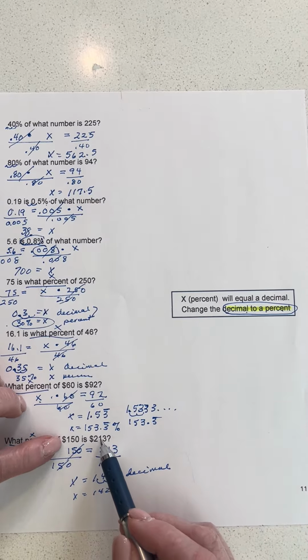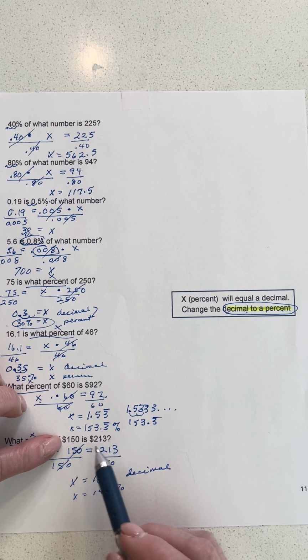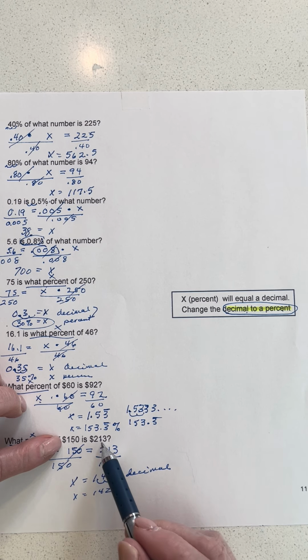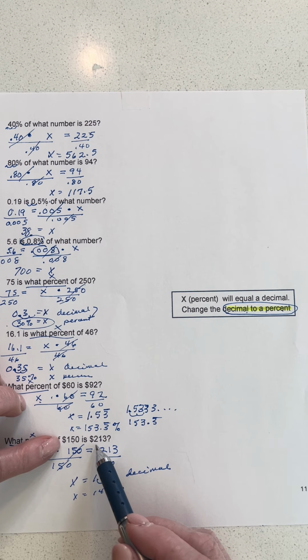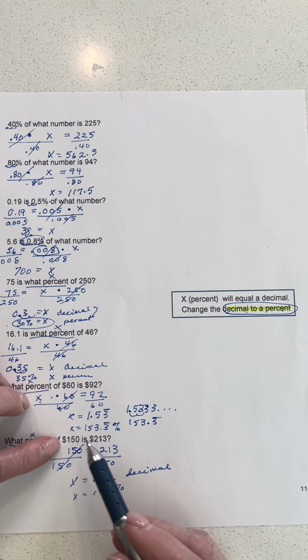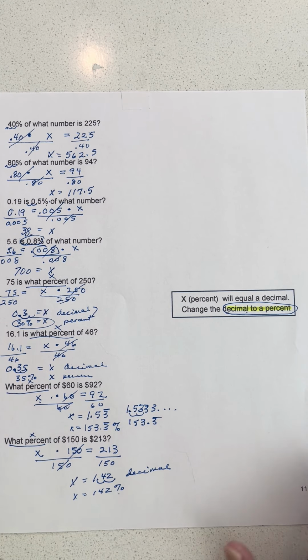So you can see that this is more than all of this. So we're going to be over 100%. 200% would be $300. So we're not there yet. So it's going to be less than 150%.